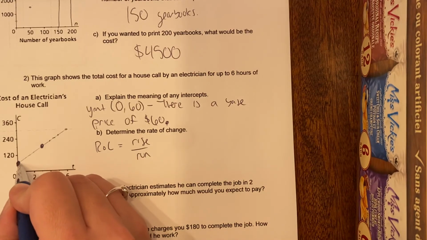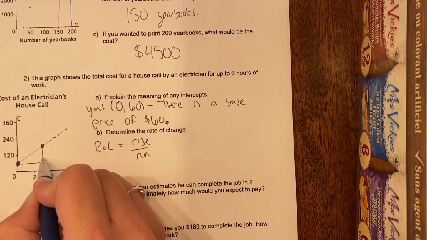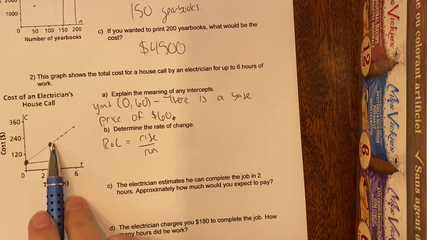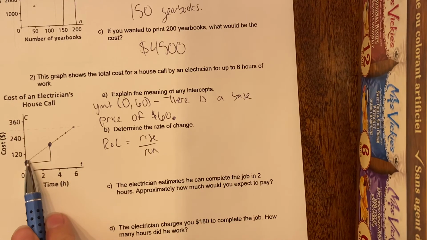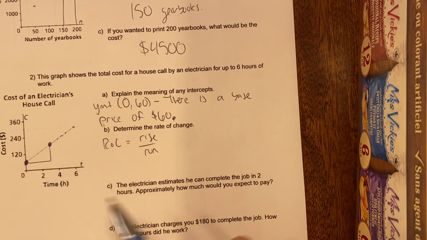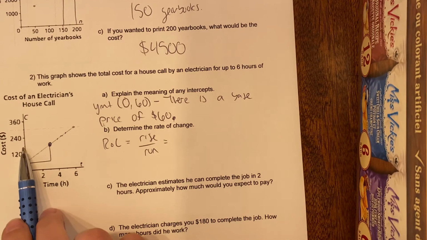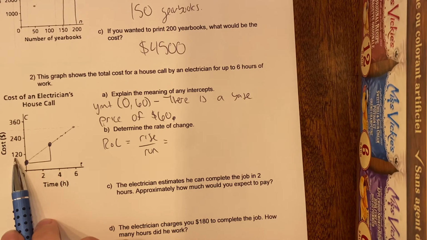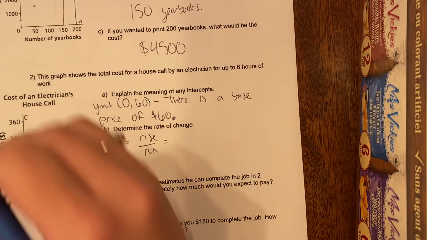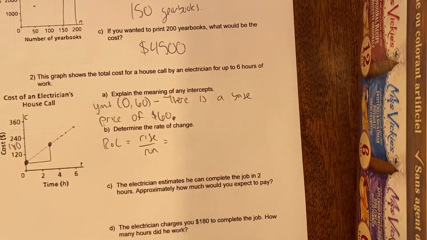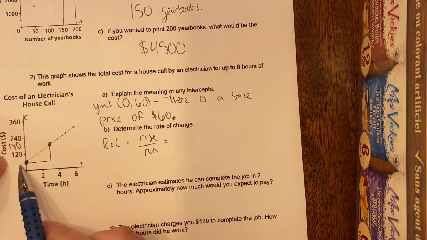Okay, so rise. I want to go from this first point to the second one, how much do we go up by? So rise, we start at 60 and go up to, let's see, what's halfway between 120 and 240? I'm thinking that'll be 180. So we go from 60 to 180.